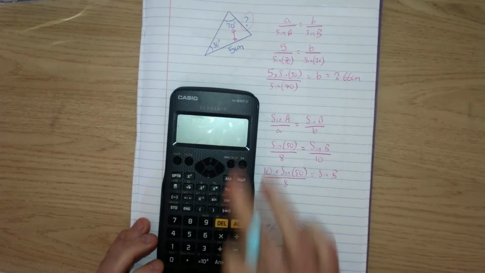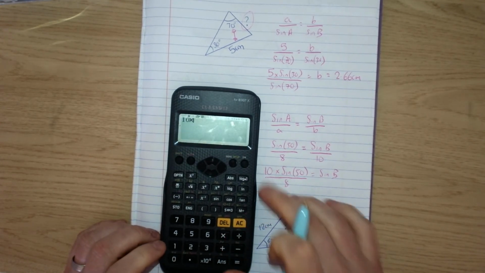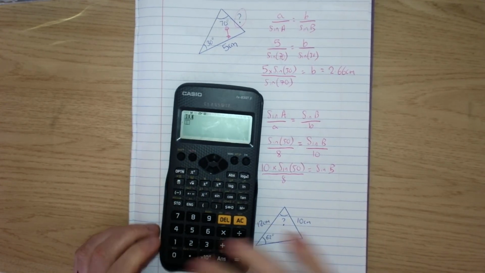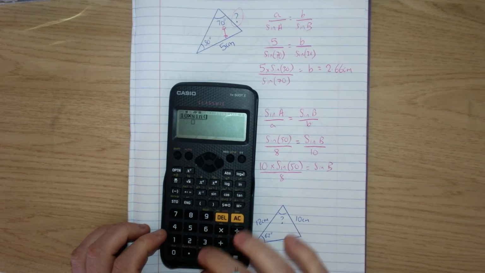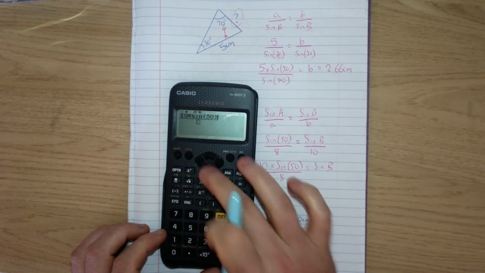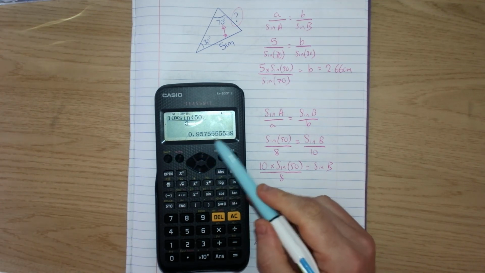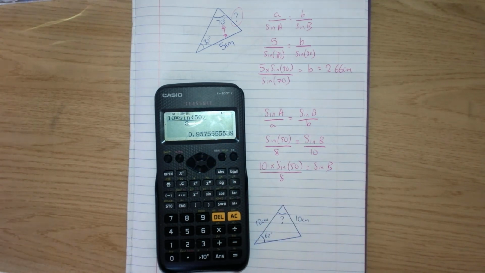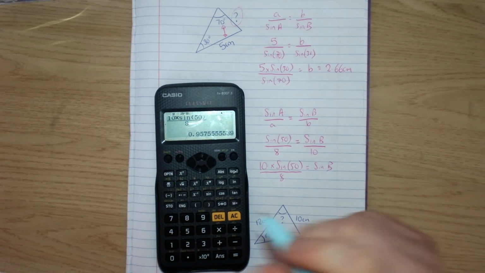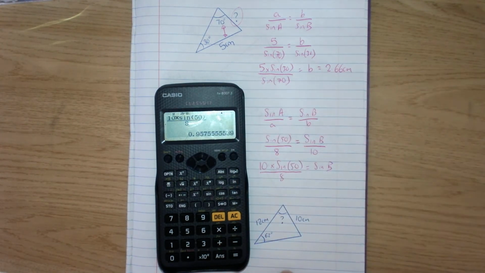So I'm going to put all that in my calculator. 10, press the fraction button first, 10 times sine of 50, close the brackets, divide by 8, so that gives me 0.957558, etc, etc. Don't round that, don't change it, just leave that exactly as it is. So I know that that's equal to the sine of the angle. So just like when we do normal right angle trigonometry, that's the sine of the angle.